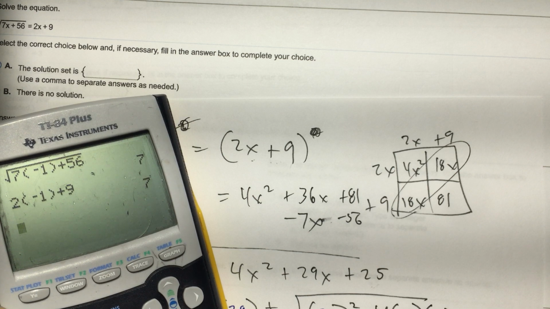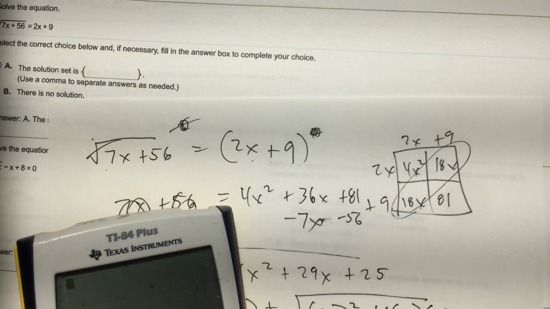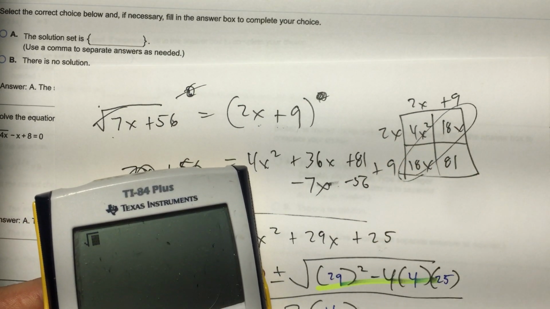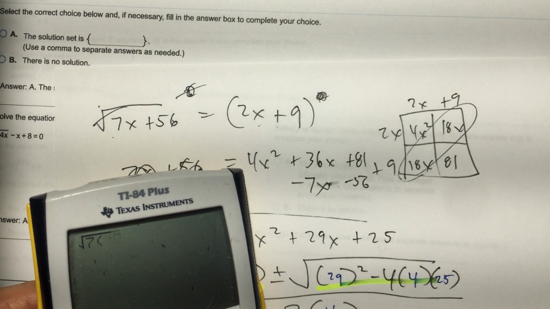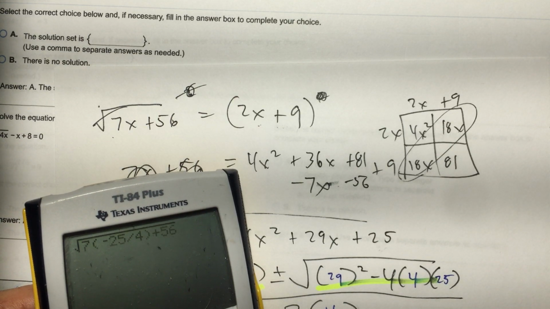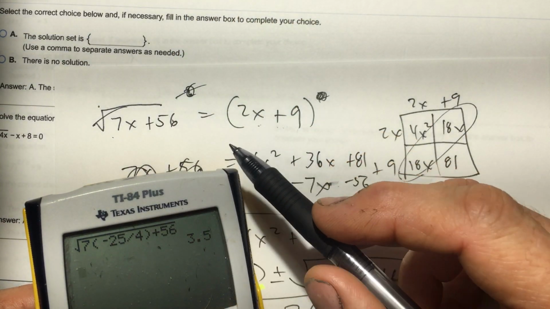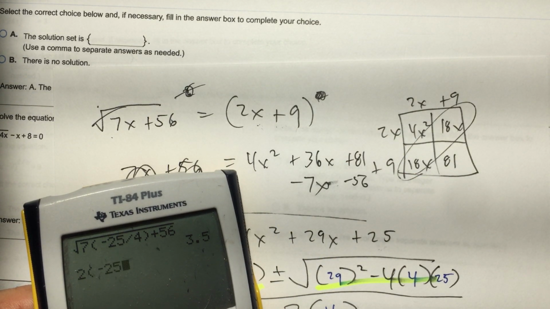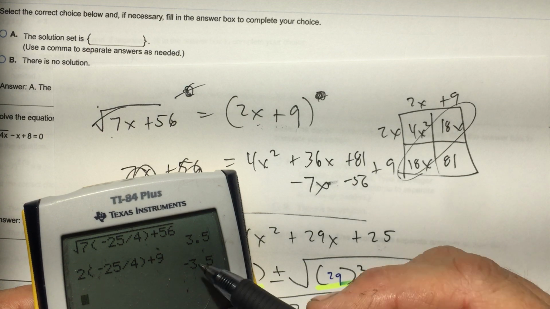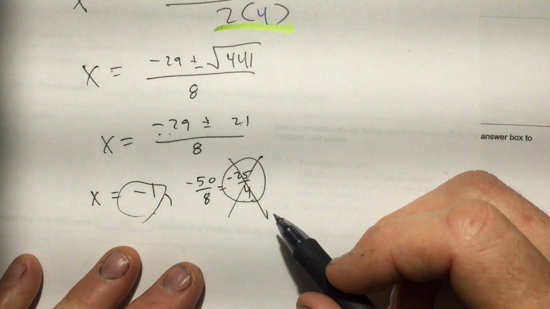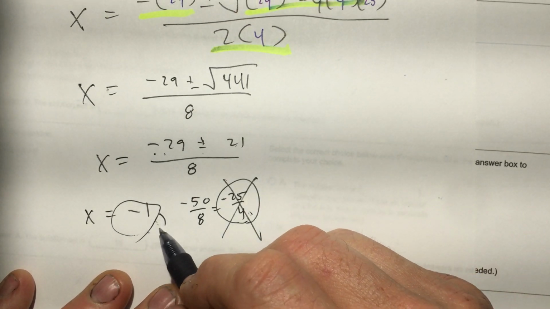Now let's try the negative 25 over 4. So I got my radical, 7 times negative 25 over 4, and then plus 56. On this side I got 3.5. Now let's put it in here: 2 times negative 25 over 4, and then plus 9. Oh, I got negative 3.5. I got the opposite, so that didn't work. That's extraneous, so this solution's out. Negative 1 works, but that one doesn't.